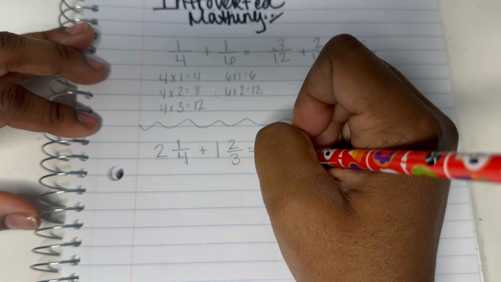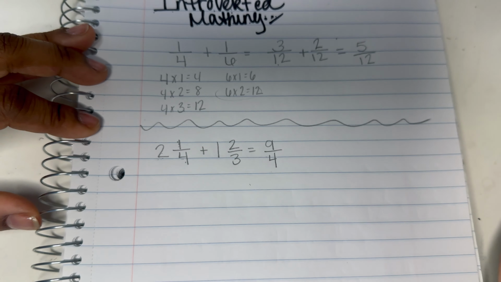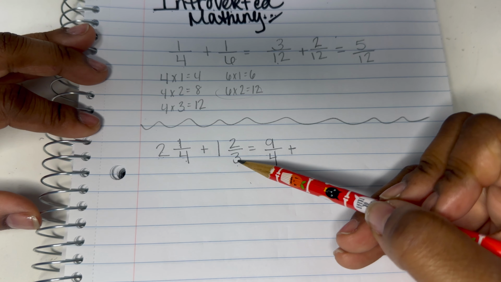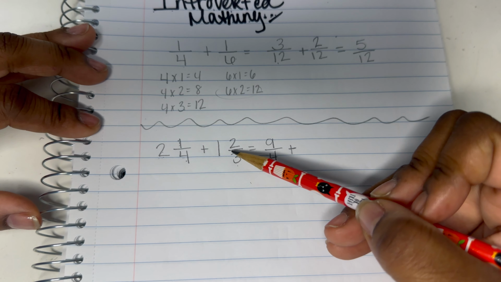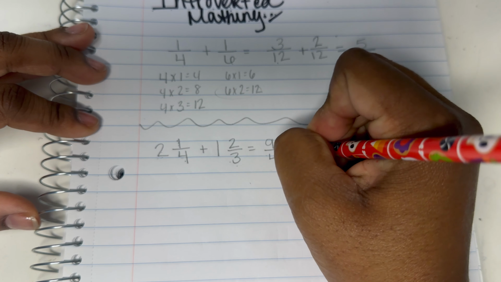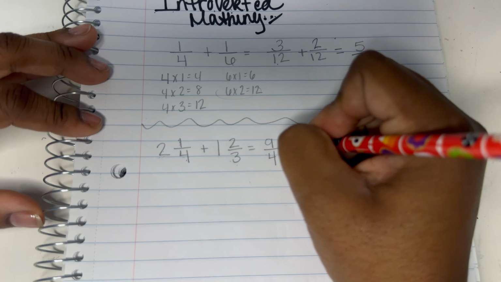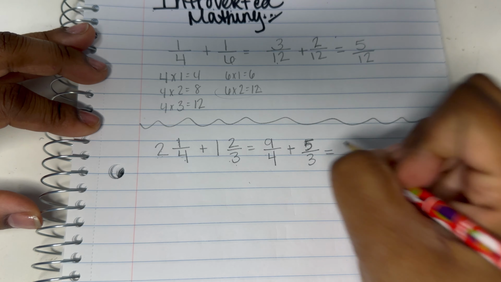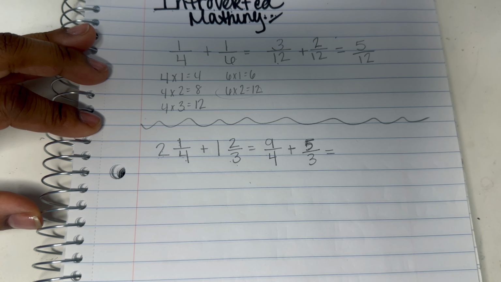Our denominator stays the same, by the way. Okay, and then I'm going to do the next one. 3 times 1 is 3, plus 2 is 5. So 5/3. You can see my 5. 5/3. And then we're almost there.